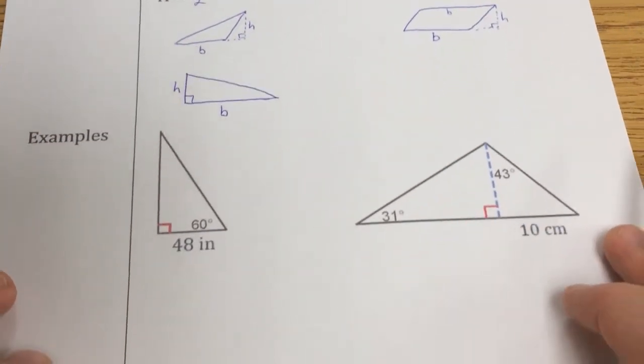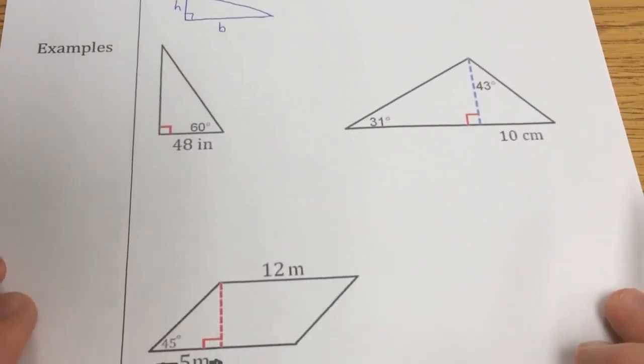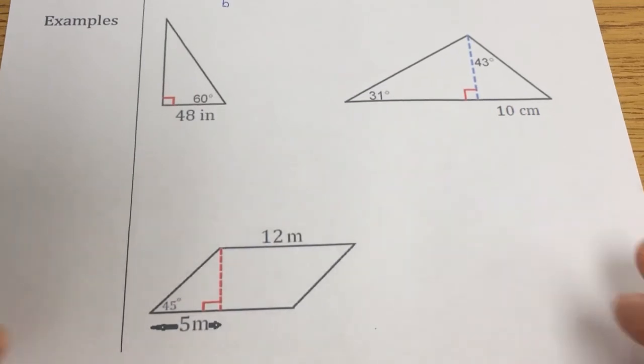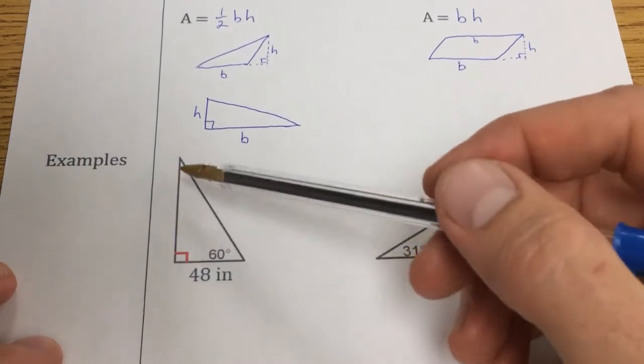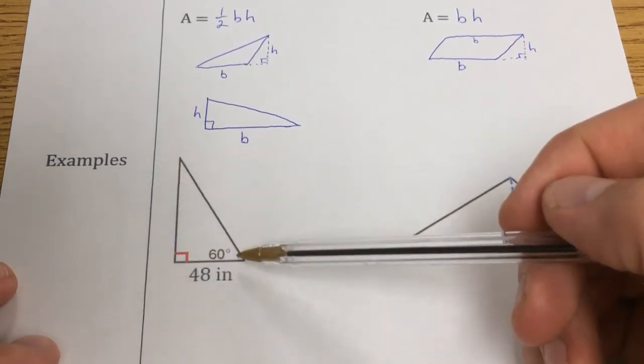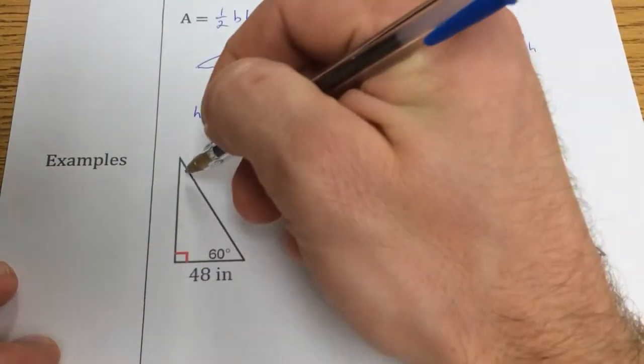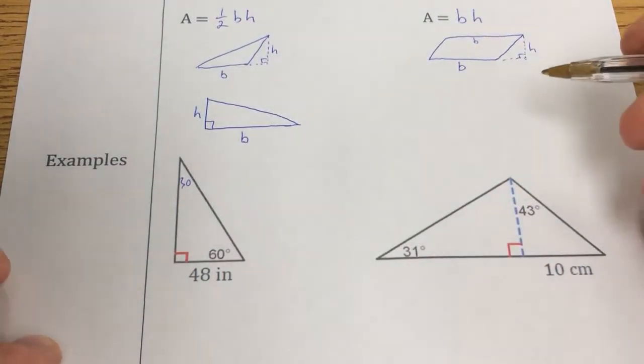Let's get on to some examples. I have 3 examples for you. There they all are. You can copy those down or just do them one at a time with me. The first one, I've got to find the area of this triangle here. Notice it's a special triangle. There's a 60-degree angle, a 90-degree angle. That would give us a 30-degree angle up top.